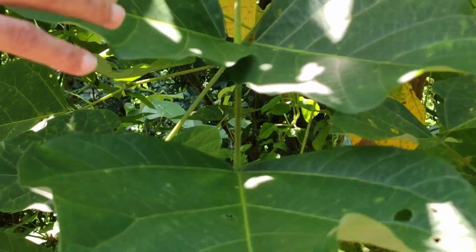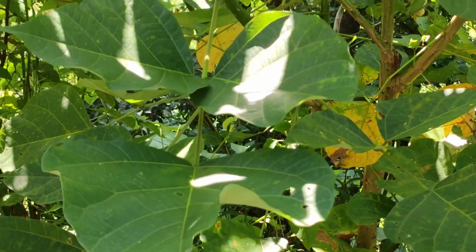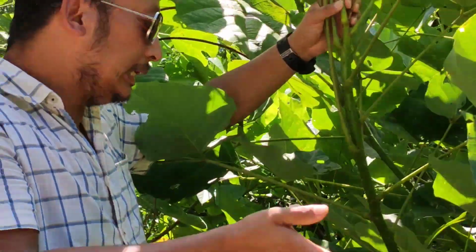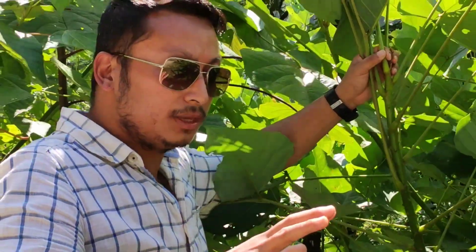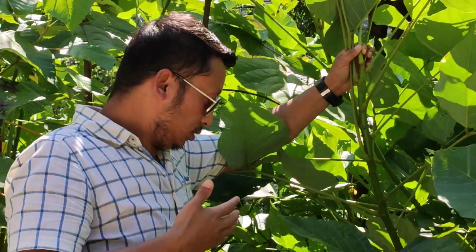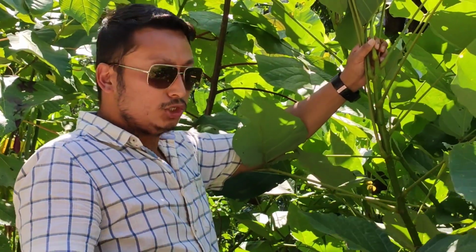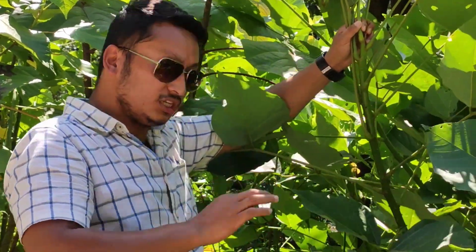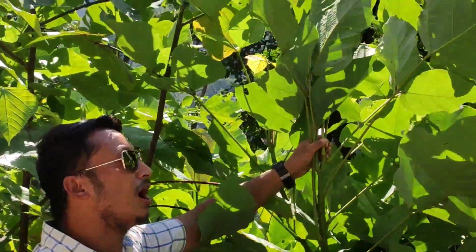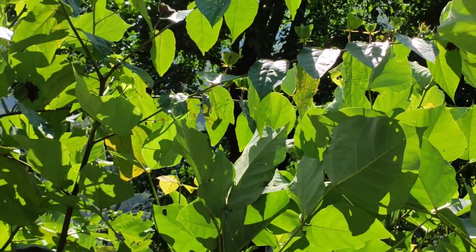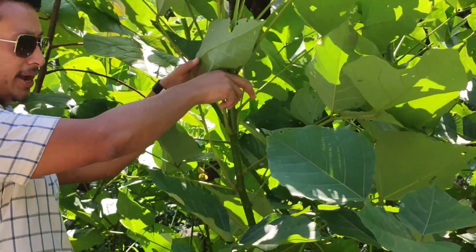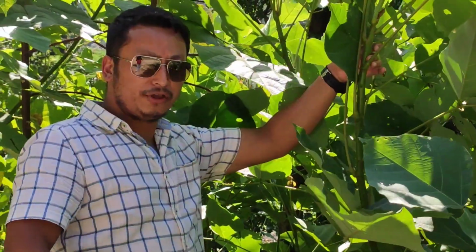This species also comes up readily in conditions which are degraded and have low soil fertility. It grows up to a height of 20 meters, and this is also one of the pioneer species in disturbed areas.